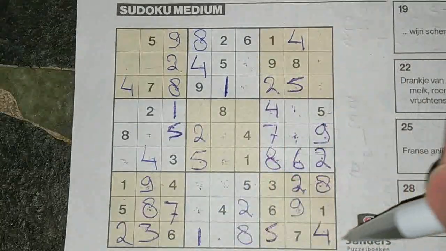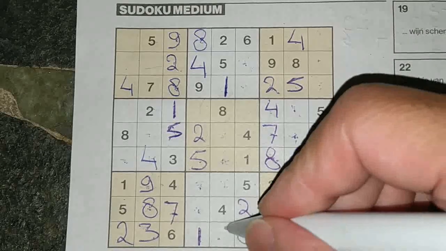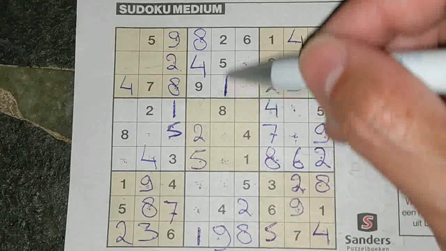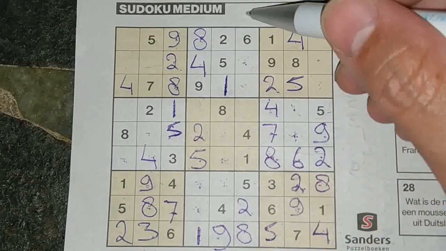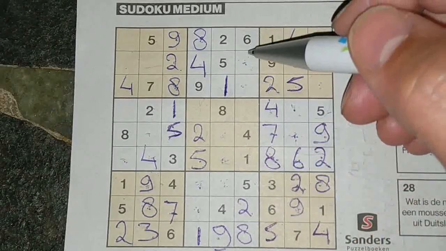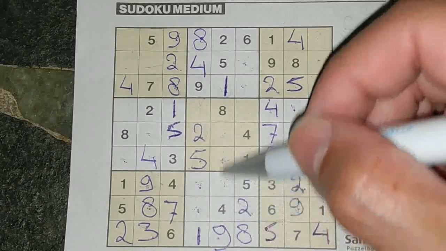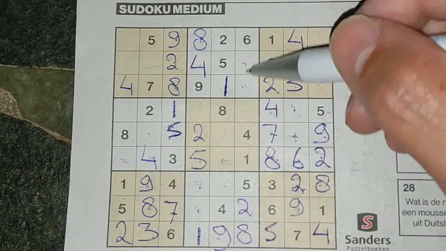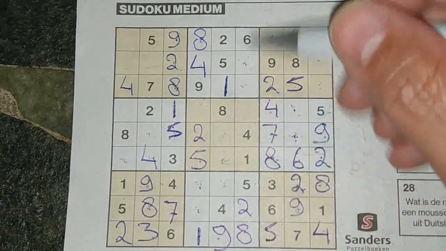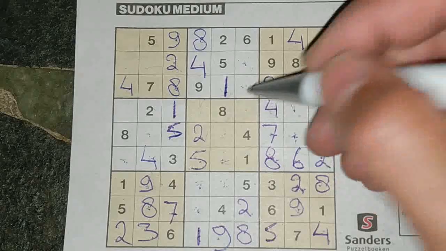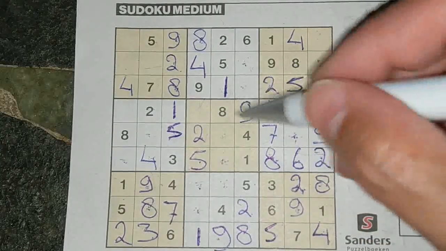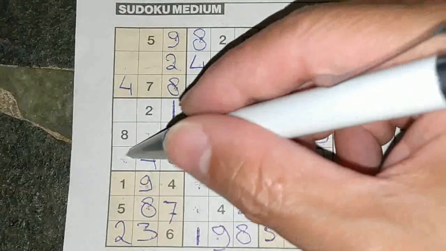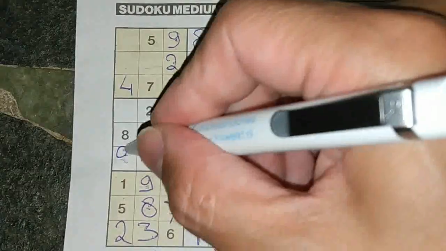Missing number in this row is number 9. 9 in this row, 9 in the middle row. So the row next, no, 9 in this middle column, 9 in this column. So the column here, the only place for 9 should be there. 9 in this row, 9 in the middle row. So in this row, the only place for 9 should be there.